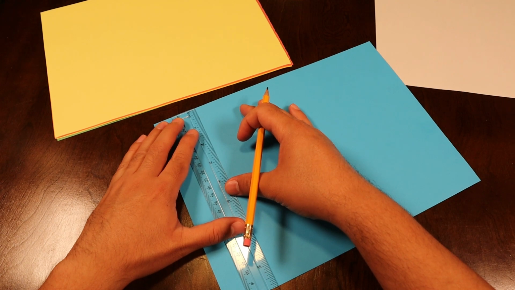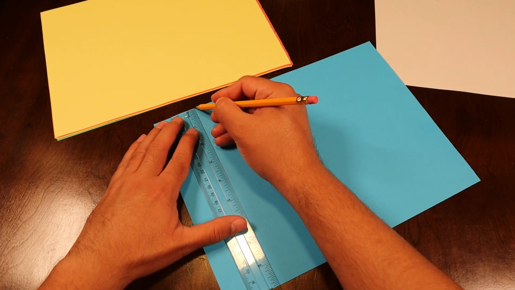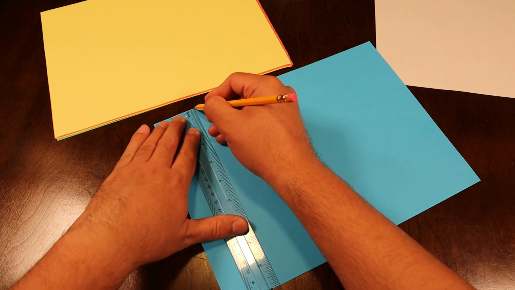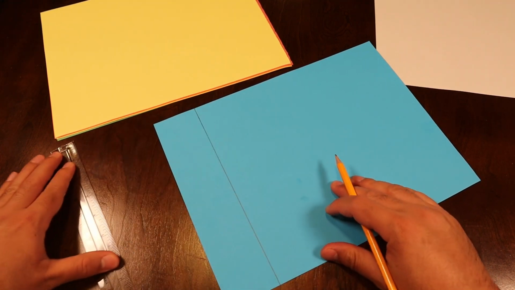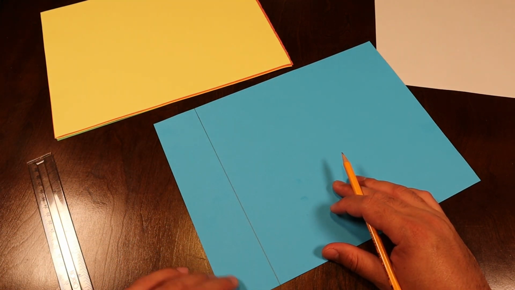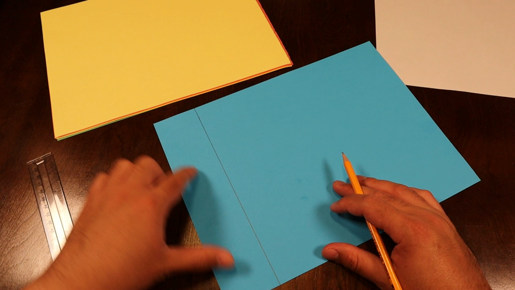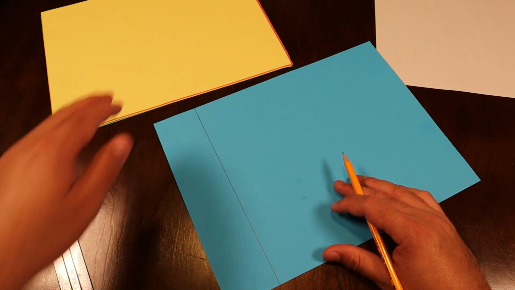So we are going to draw a line through the initial line we drew. And this will give us our first visual bar model. We're going to do the same thing with all of the other colored construction pieces of paper.